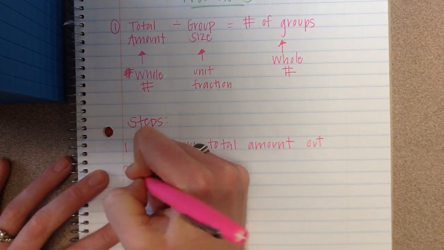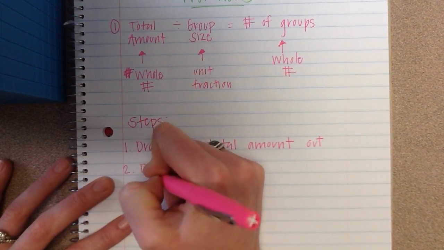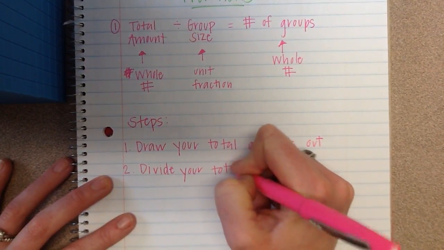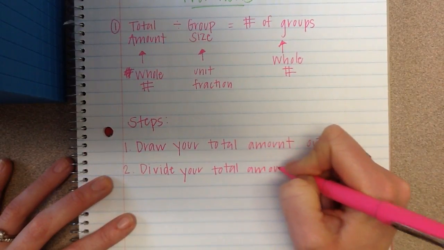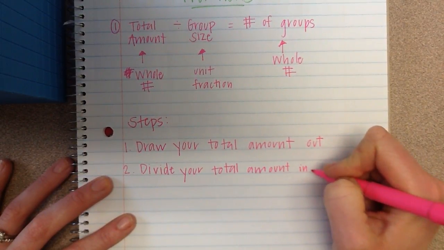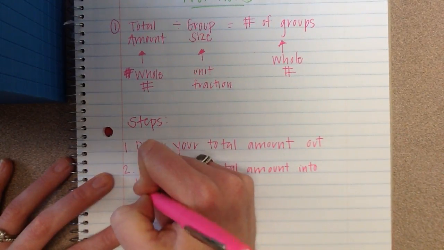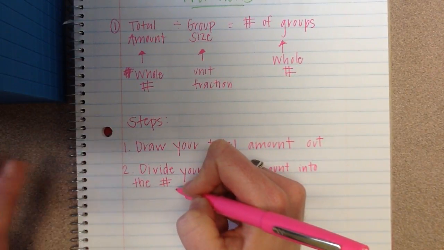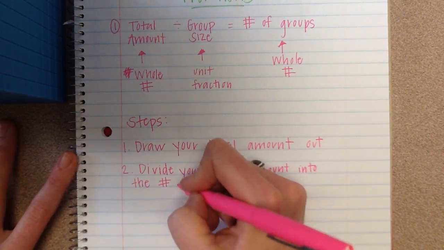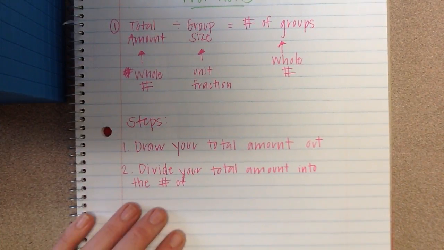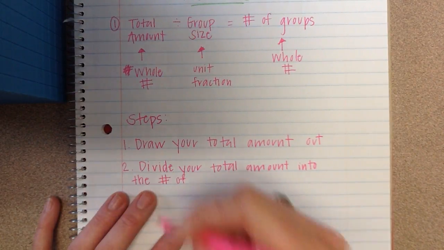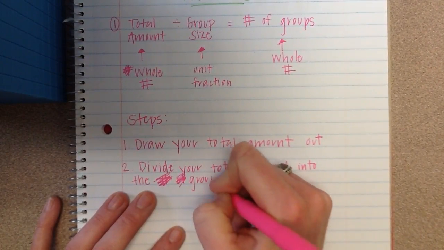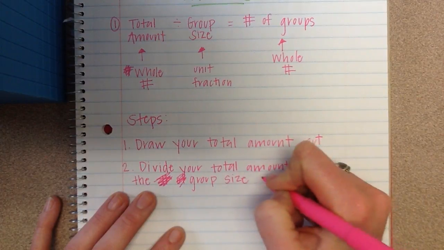Number two, divide your total amount into the group size given.